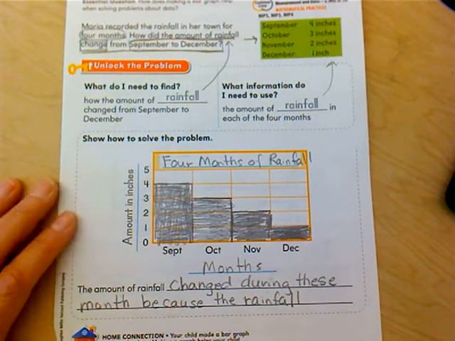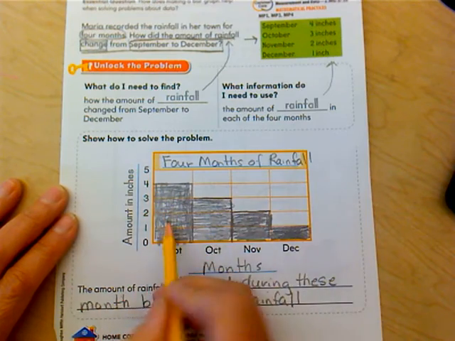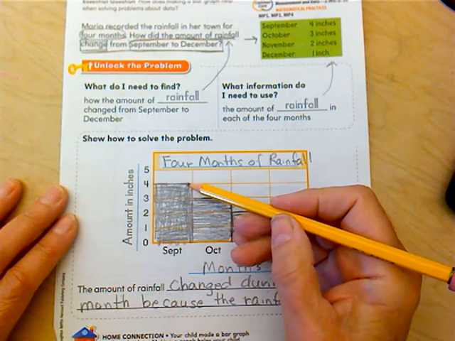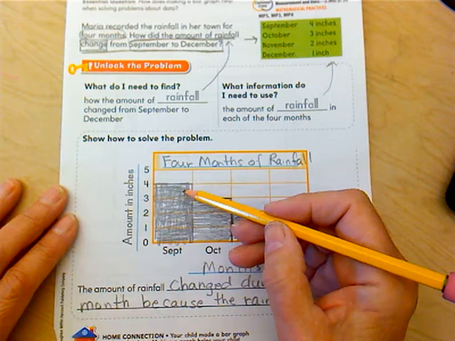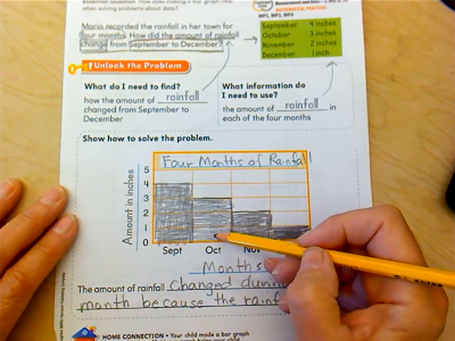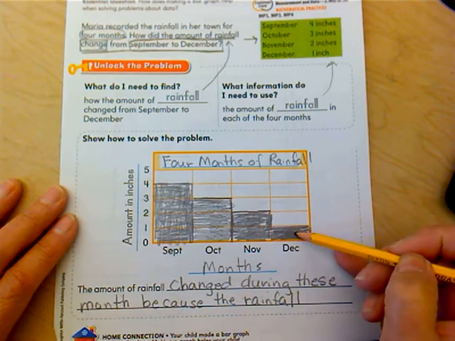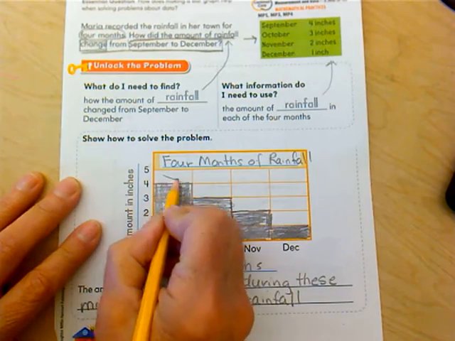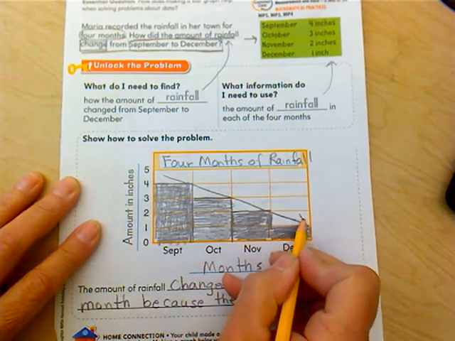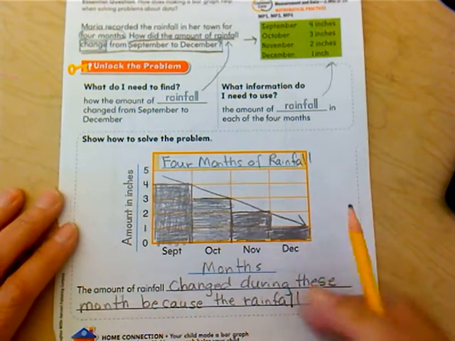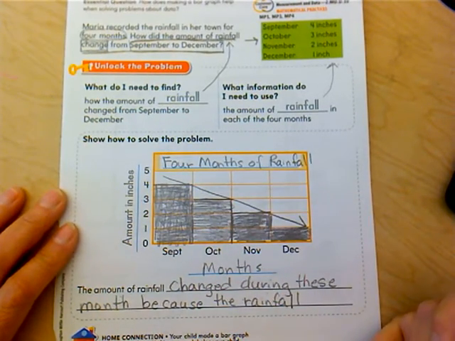Now, in order to finish that sentence, I'm going to have to look and see what happened. So in the month of September, I had 4 inches. It went down 1 inch in October, another inch in November, and another inch in December. I'm going to draw a little arrow to show that trend of what's happening here. So every month there was a little less rainfall.